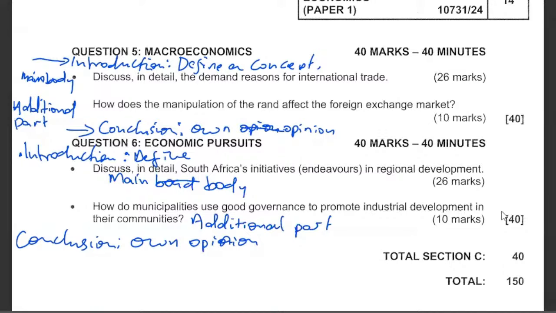Okay, guys, if you still remember, South Africa is putting into place a lot of programs to make sure that they improve our regional development. Let's check the likes of special economic zones, and we also have a lot of other regional development.